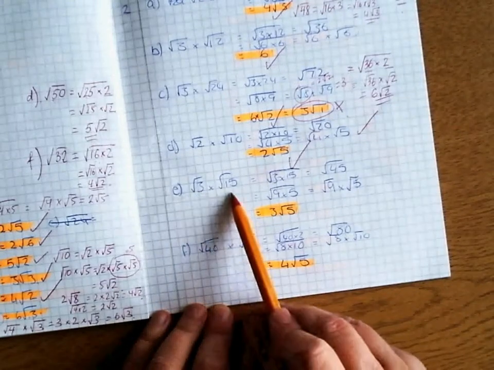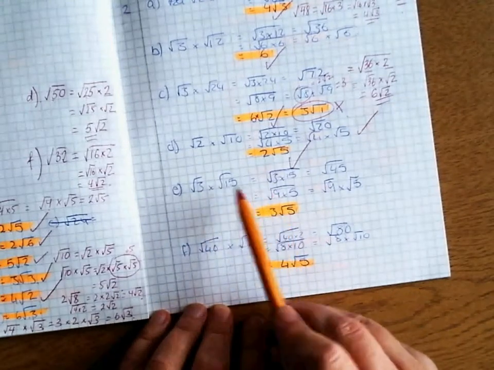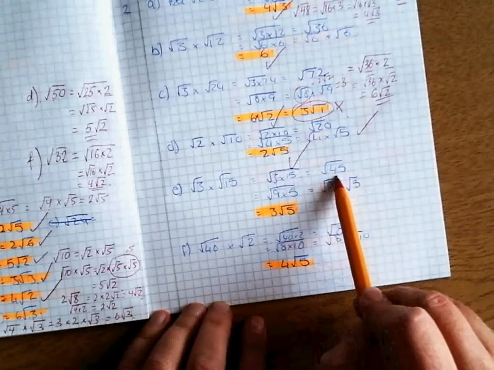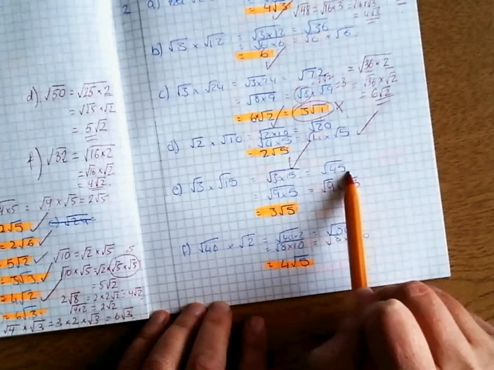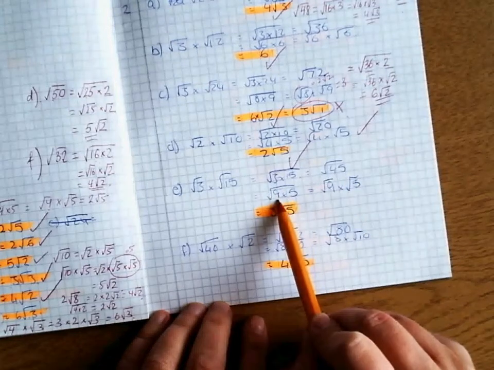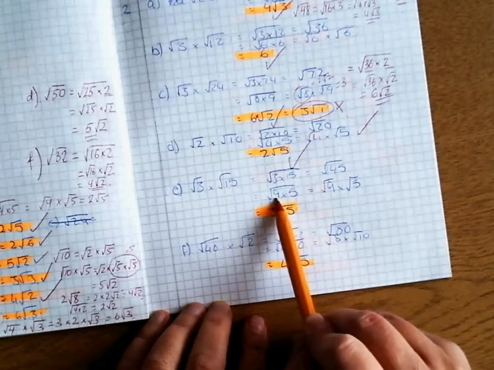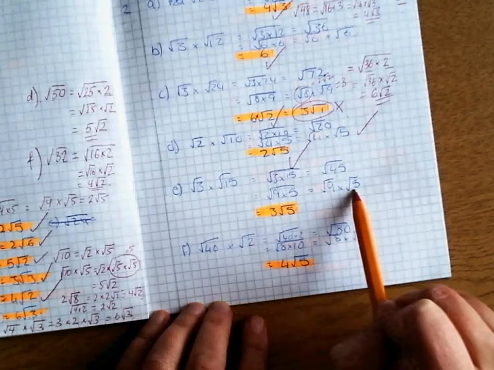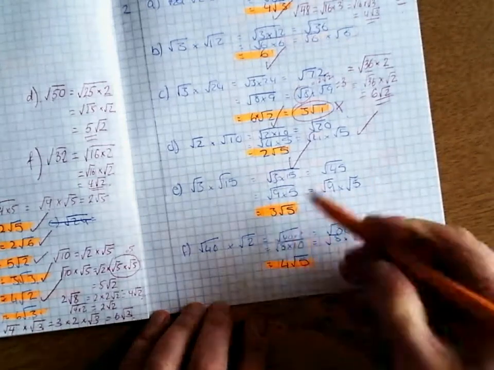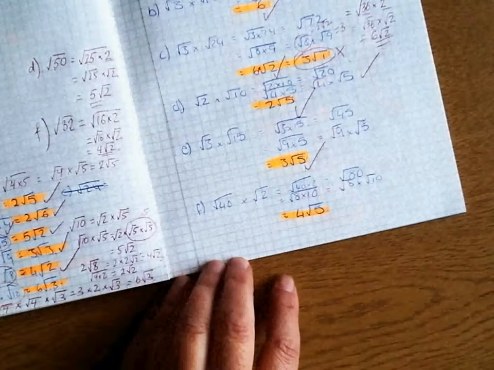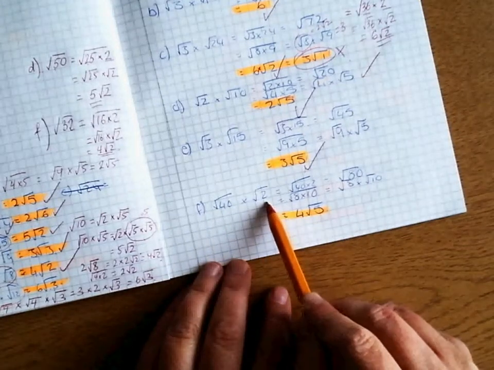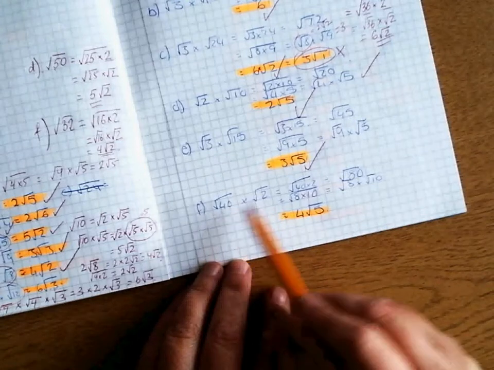Let's look at E, square root of 3 times root of 15, which is now root of 3 times 15, which is now root of 45, and 45 has 9 as a factor, which is a perfect square, so square root of 9 goes as 3 and is multiplied by square root of 5. That's the perfect answer. And now finally we have here square root of 40 times root of 2.